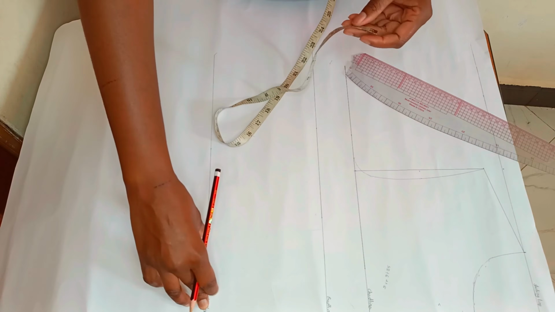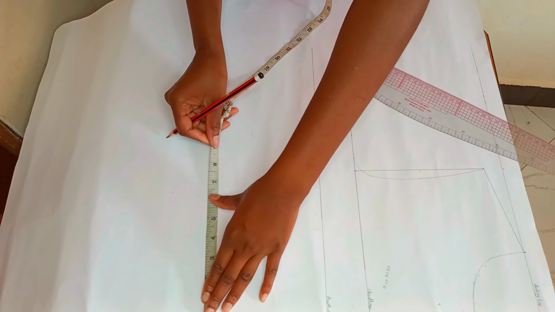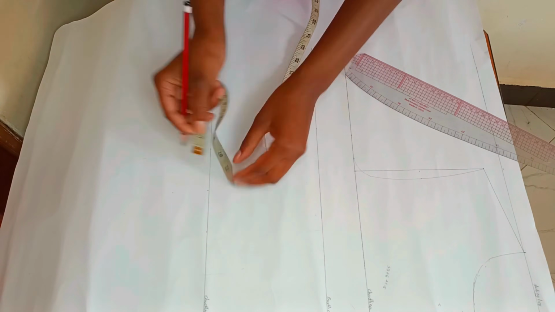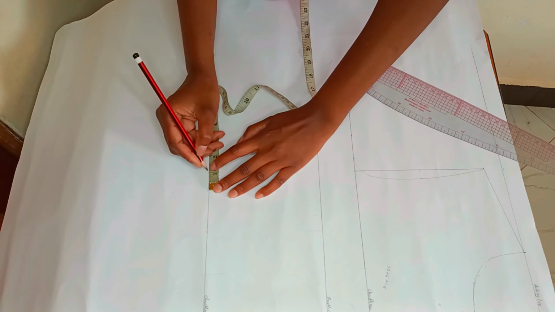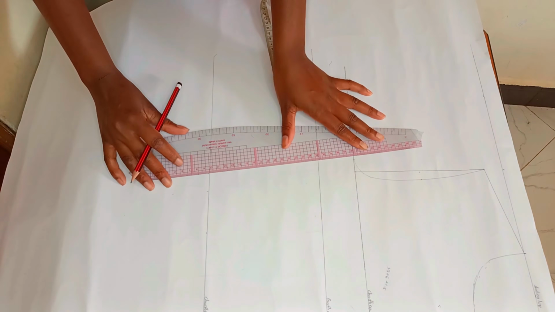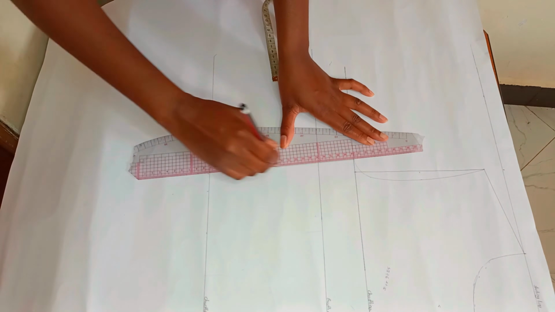On the waistline, I'll take my waist measurements divided by 4, mark the points. I'll also add 1 inch for our dart intake, mark the point, then I'll connect the waist to the chest line.